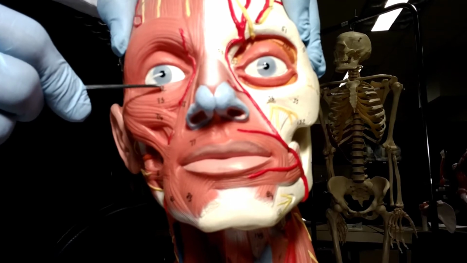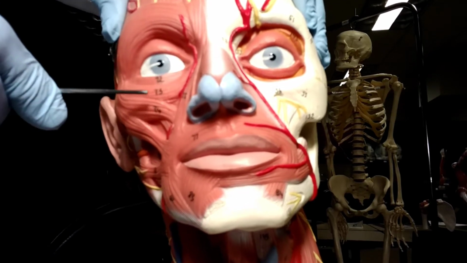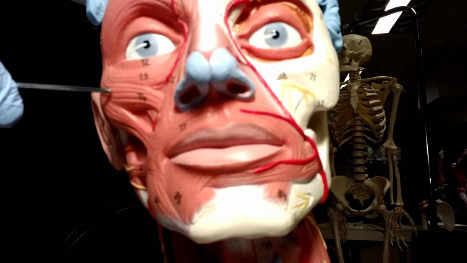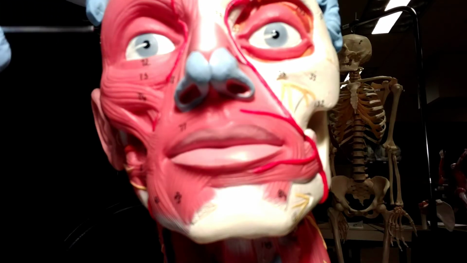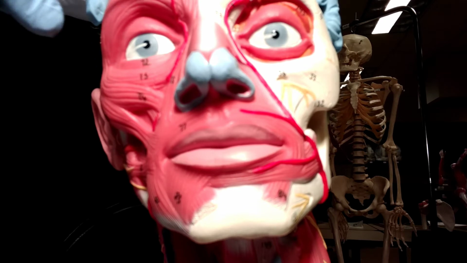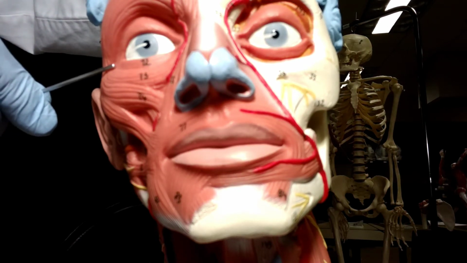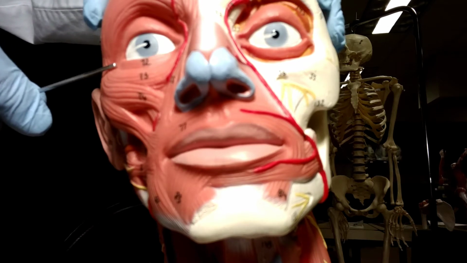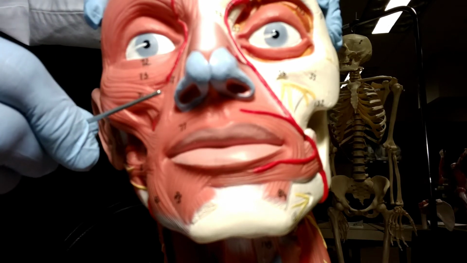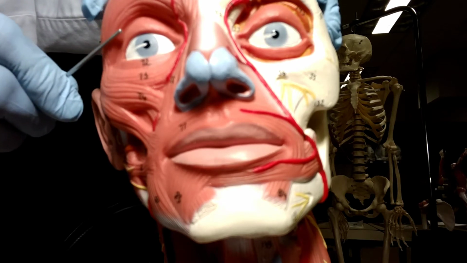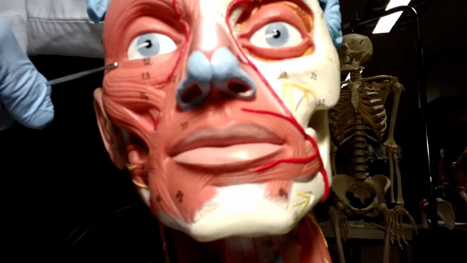So two parts, the palpebral part and the orbital part, and these are the fibers of the orbicularis oculi muscle. The orbicularis oculi helps to tighten and close the eye and produces blinking of the eyelid, and it also produces squinting.